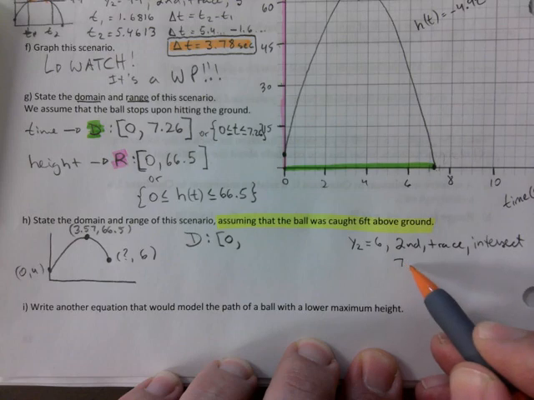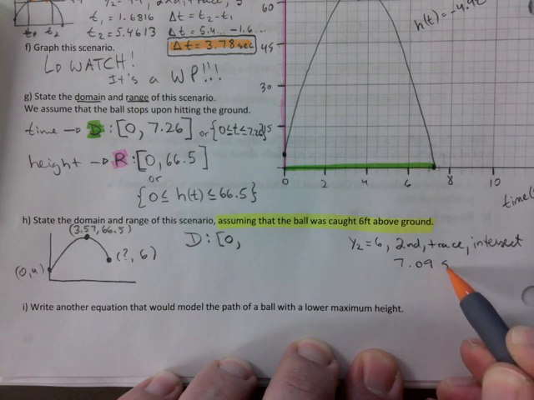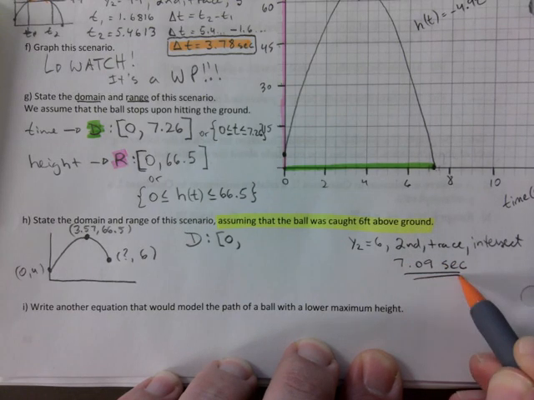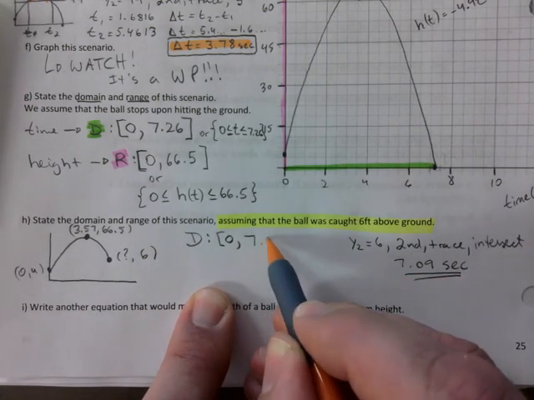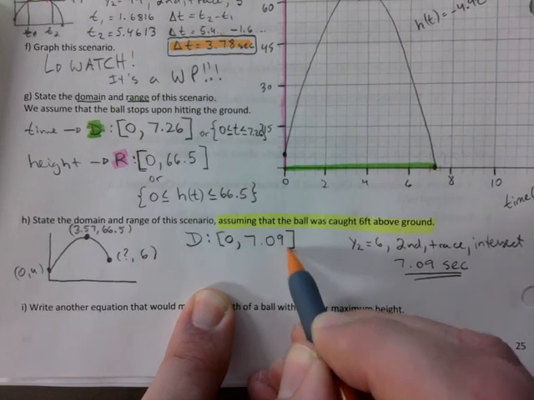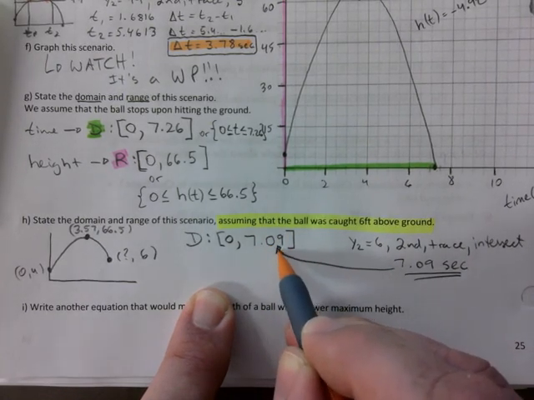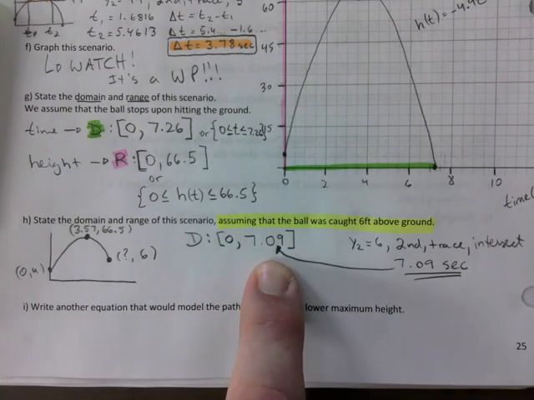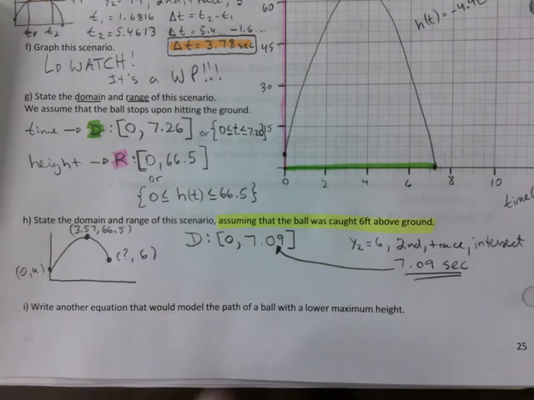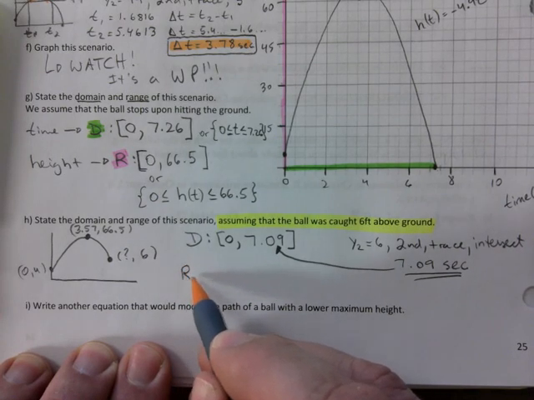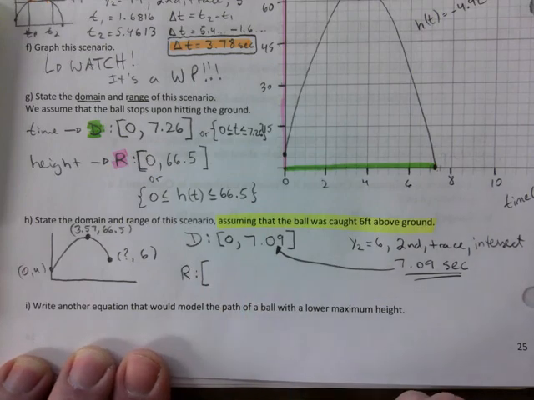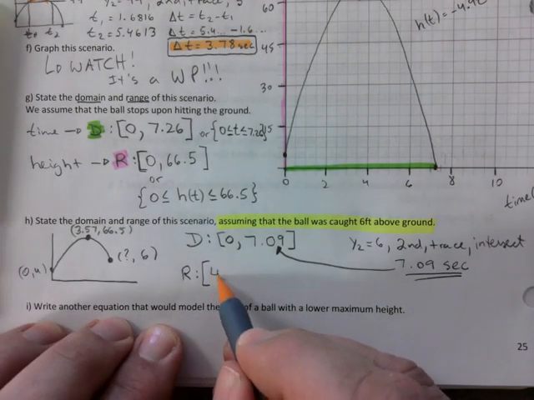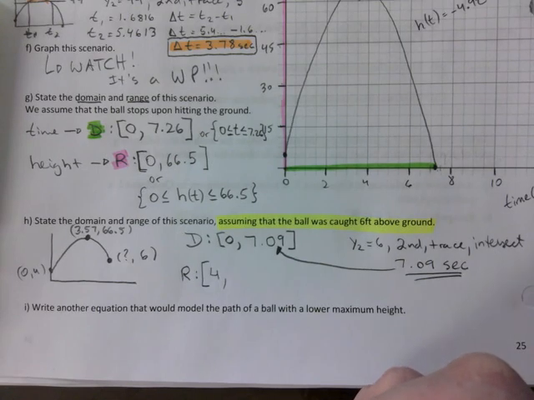So 7.09 seconds. Okay. So this is where the action ends. When it's caught, that's 7.09 seconds. What is my range? Four? Yes. That's the lowest ever. What's the highest? 66.5.